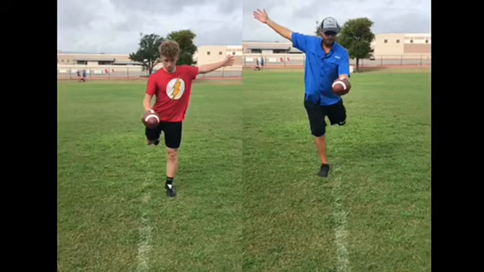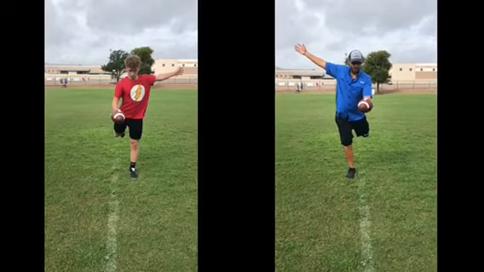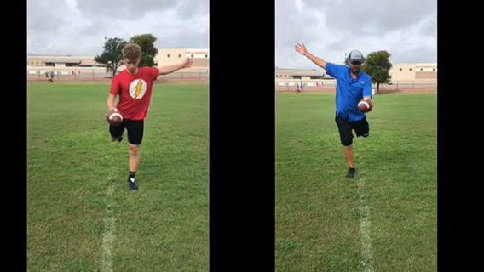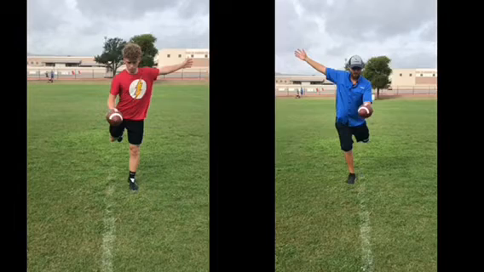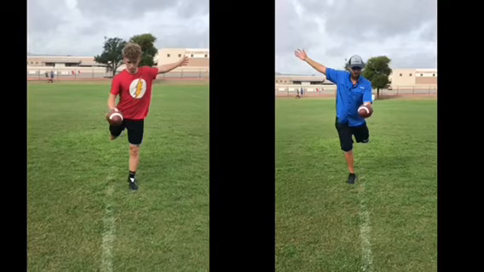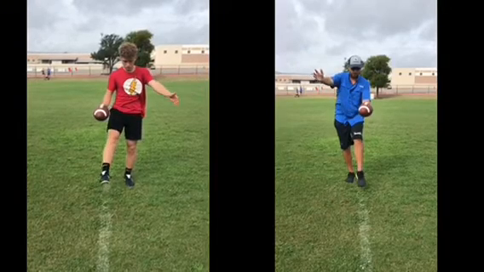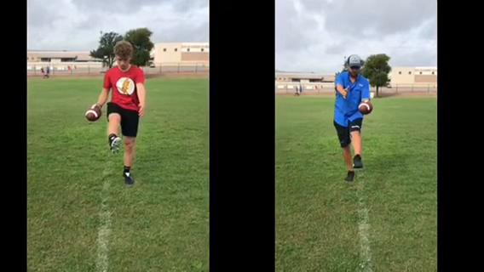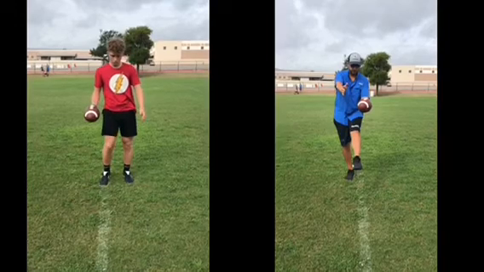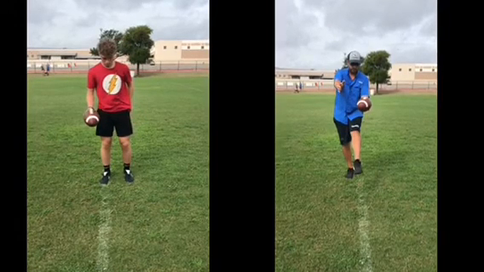So let's watch it one more time. And again, we're looking at three concepts here: swing path, balance, and proper foot to ball contact. And you'll even see, I think he falls over at the end a little bit. Yep. See how I stay nice and balanced.